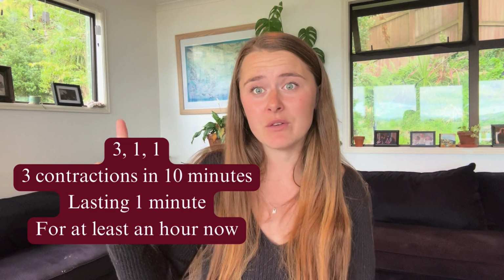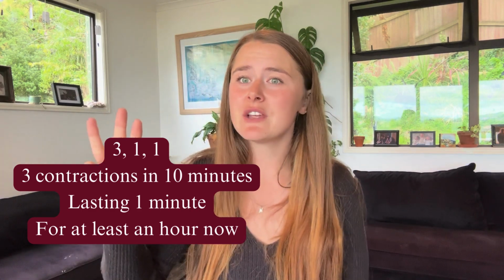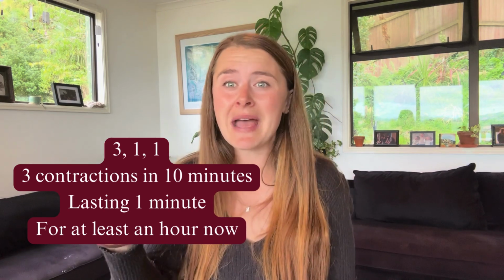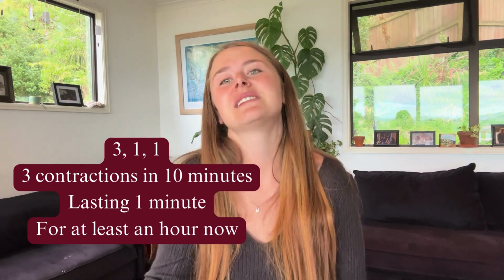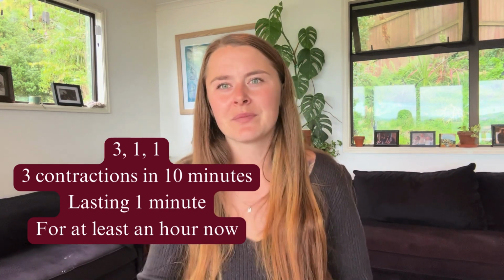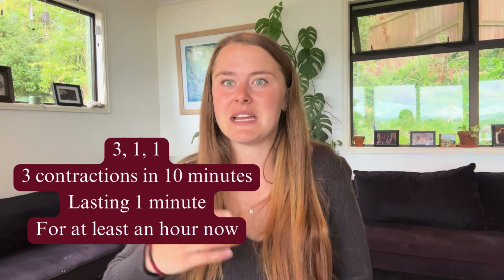The contractions are, generally speaking, every 2 to 3 minutes. So we often have this 3-1-1 rule, which is 3 contractions in the space of 10 minutes. They're lasting about 1 minute long at least, and it's been doing that for about an hour. So making sure it is consistently happening and you're not calling someone too early.